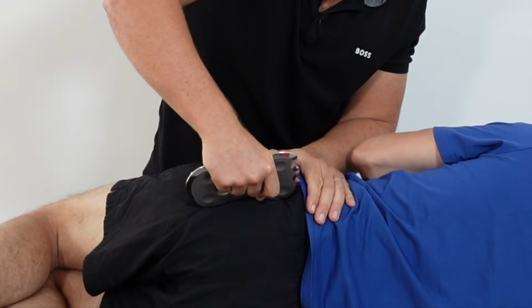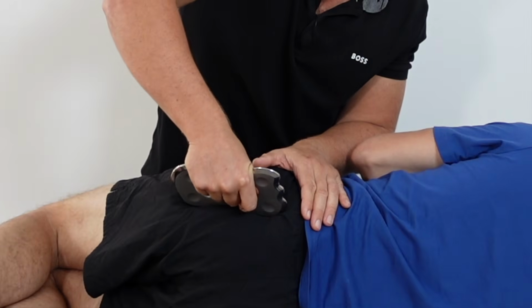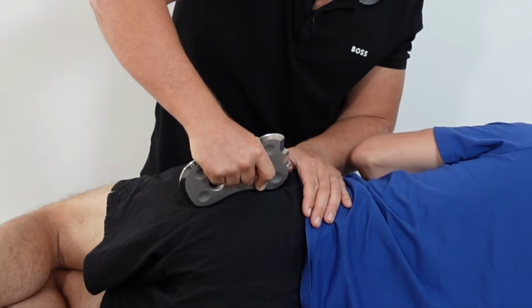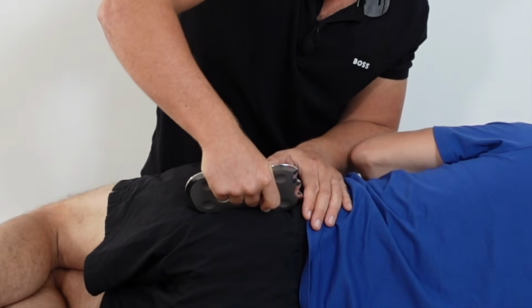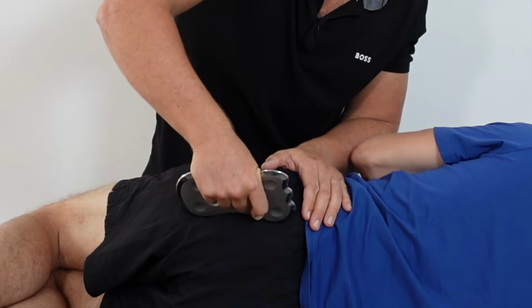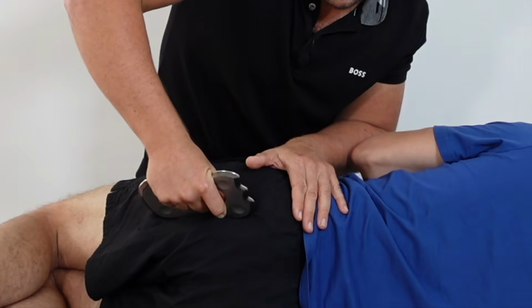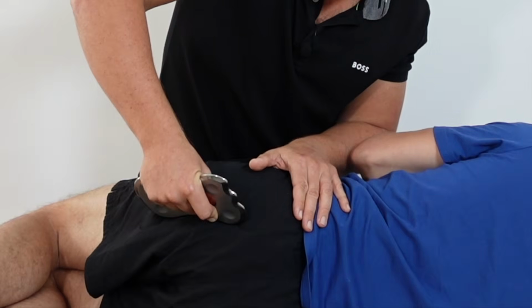And yes, you're probably looking at this thinking I'm going over the top of the shorts. I often would do that with patients because with the tool, it allows me to work over clothing and still get a very therapeutic and effective treatment, and is often preferred by patients as well.